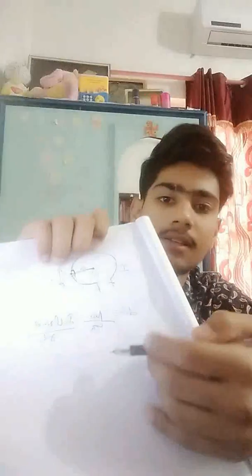Now the value of flux density at point O according to Biot-Savart's law, as I said, is dB equal to mu naught by 4 pi I dl sine theta by r square. This is the value of flux density, as I said, according to Biot-Savart's law.